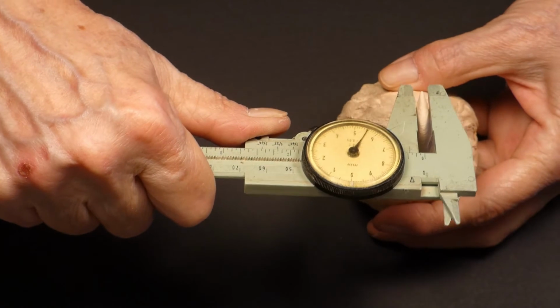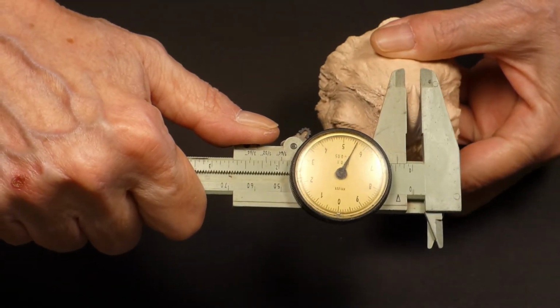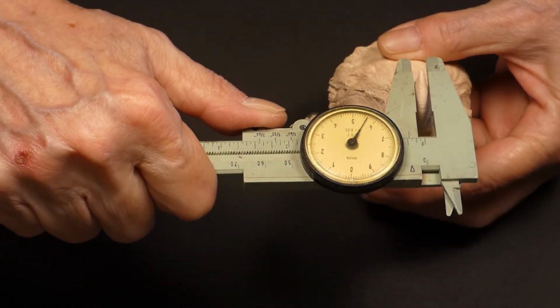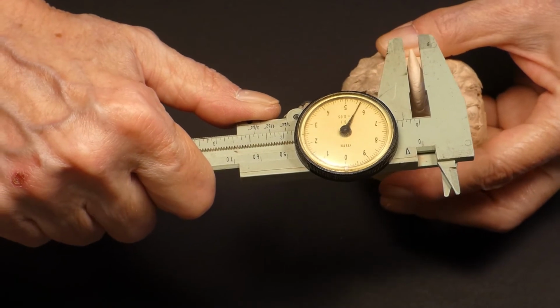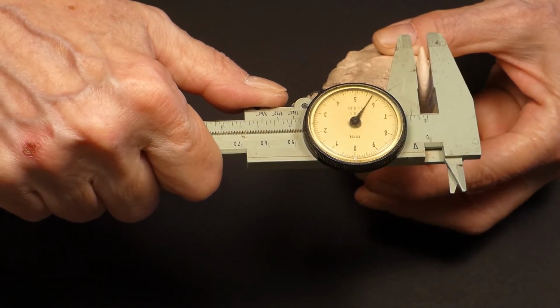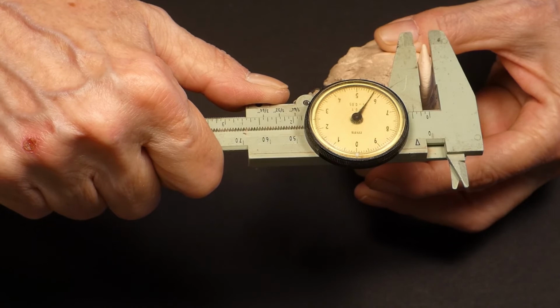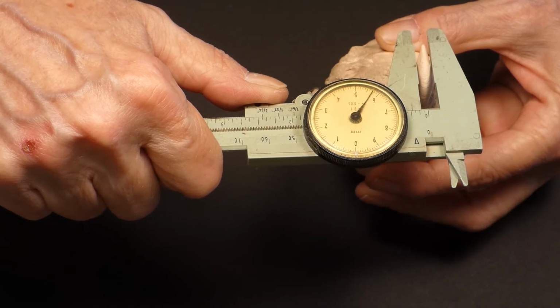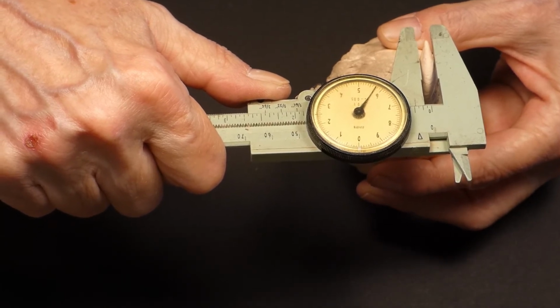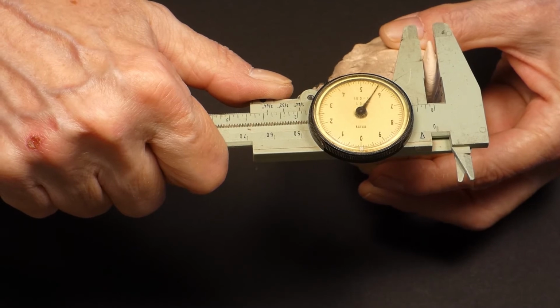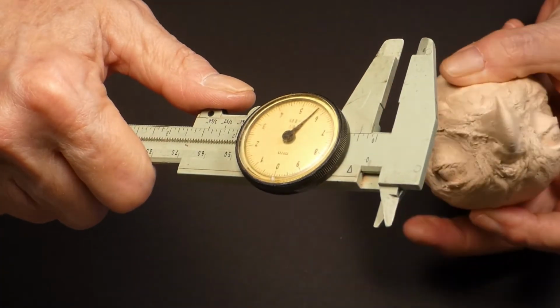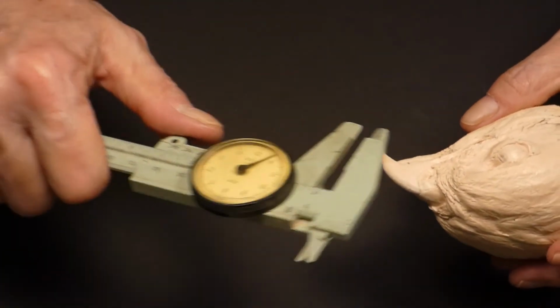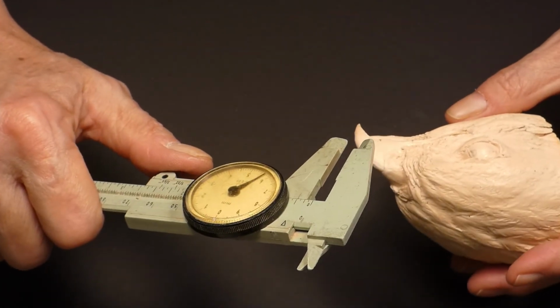The width at the tip of the beak is 15.8. I'm sorry, 5.8. Big difference. Scratch the 15. 5.8.